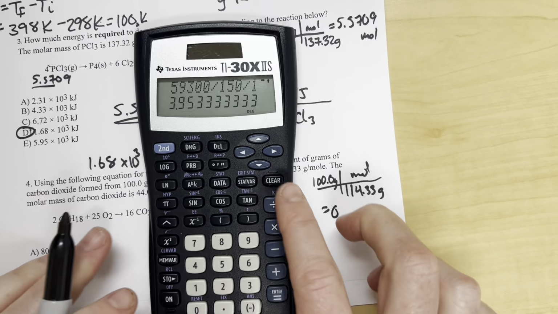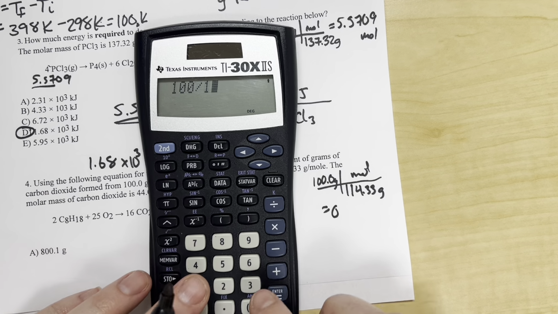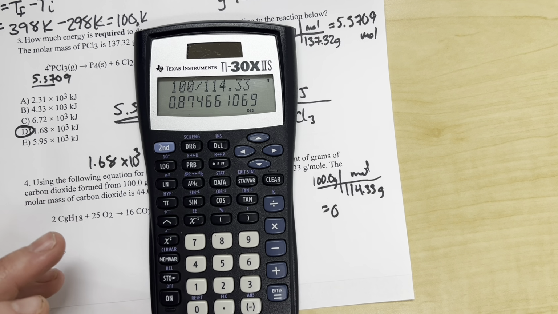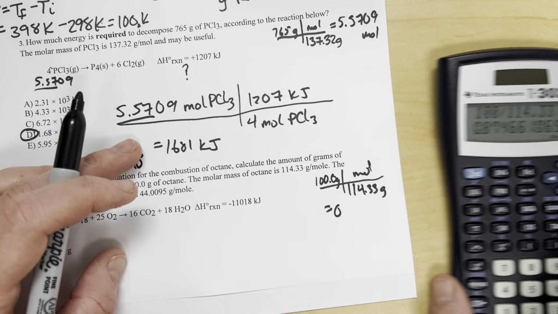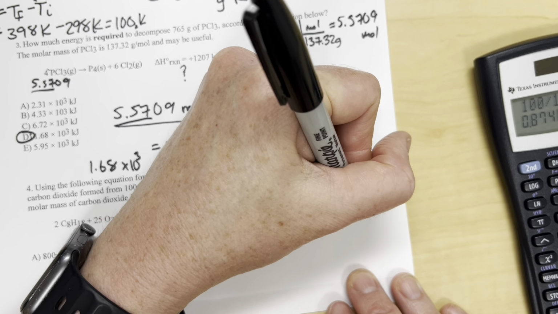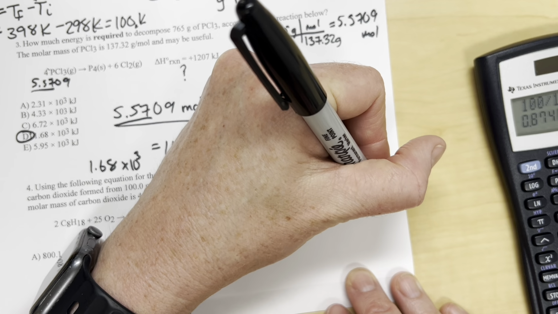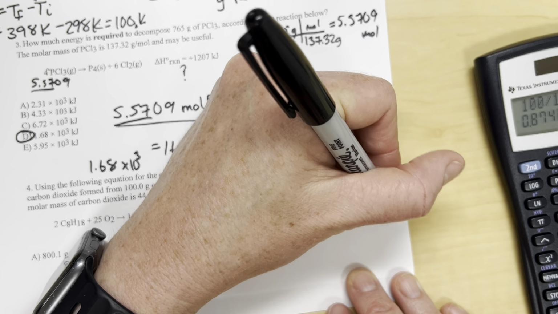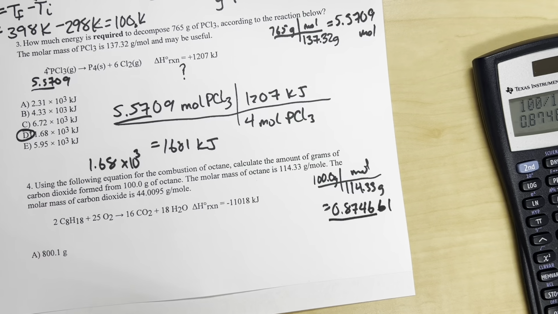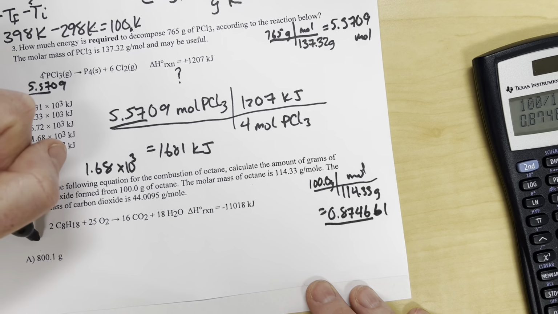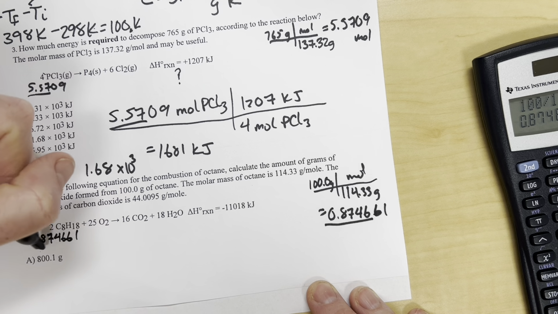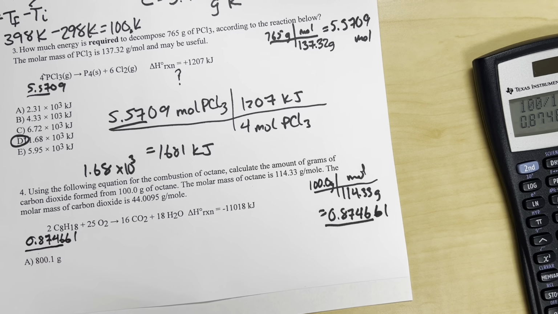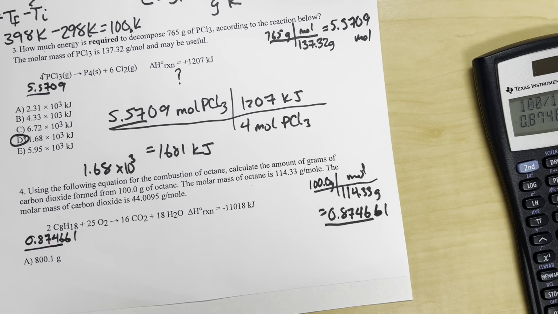Here, let me do it for you. 100 divided by 114.33. I get an answer of 0.87466. I'm going to keep an extra sig fig because this should have 4. So over here under our moles, we're going to put that, 0.874661 mole. All right, now I can keep reading the question.